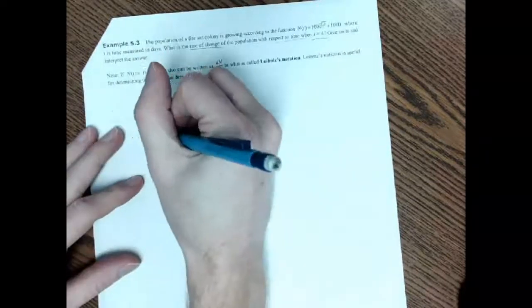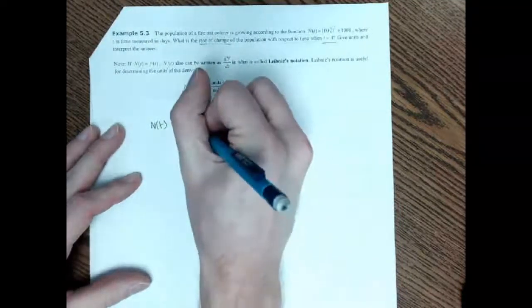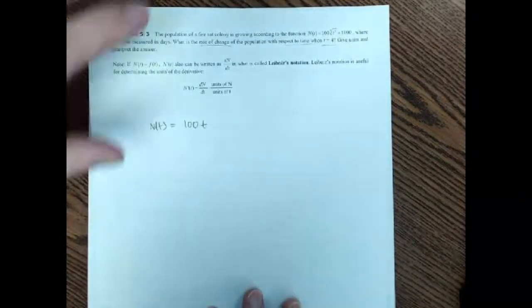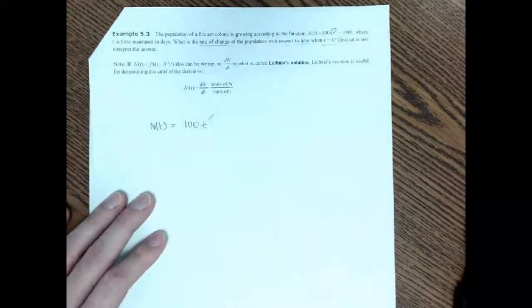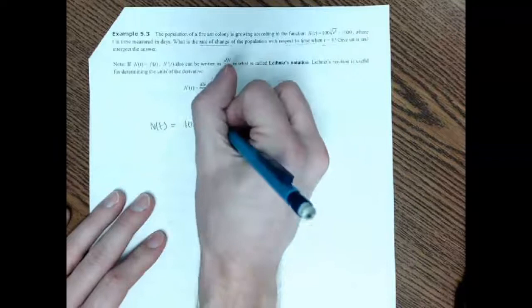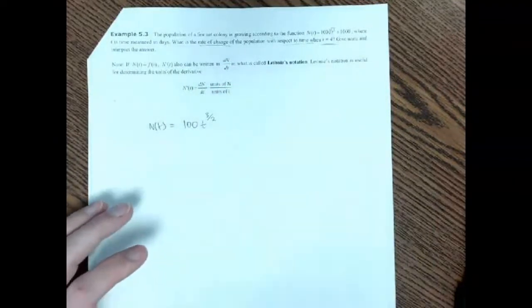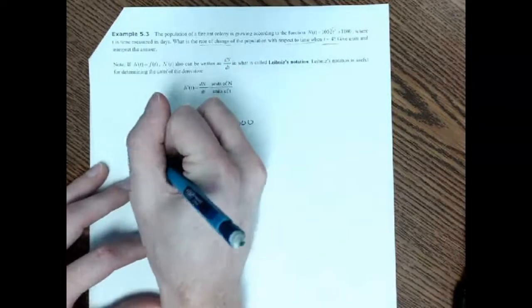Here we go. I'm going to rewrite that original function so that it's more like a power term. So I've got 100, and then I've got t. Think about it for a second. If you've got the square root of t cubed, it's going to be a rational exponent. The 3 is going to be on the top, 2 on the bottom, right? Square root of t cubed is t to the 3/2 power plus 1,000. So now I can go through and I can take the derivative.